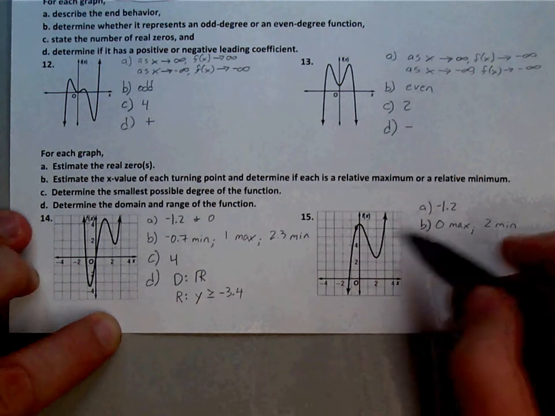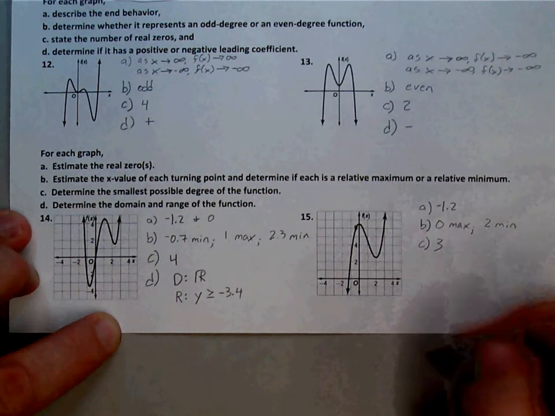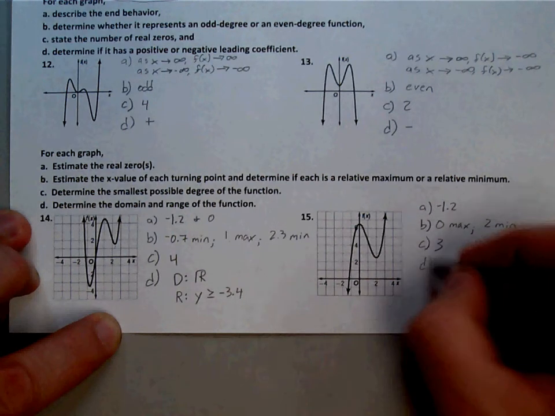Determine the smallest possible degree. There's still those 2 turning points. Add 1 to that, we get 3. So it's at least 3rd degree. It is odd. We did know that from the picture as well.